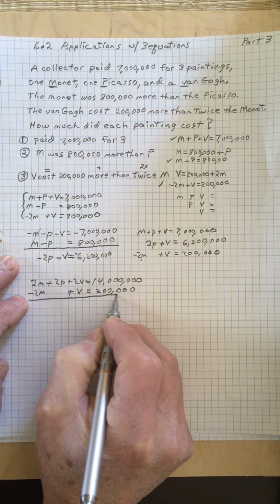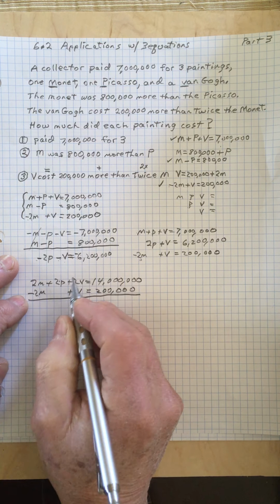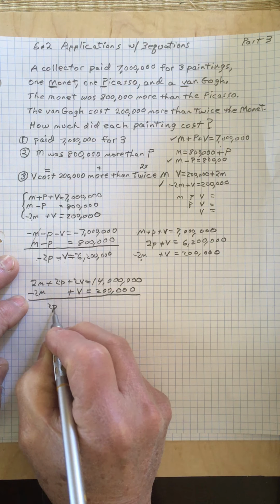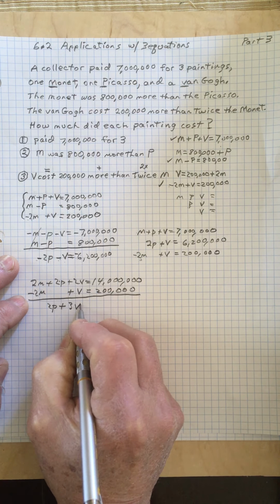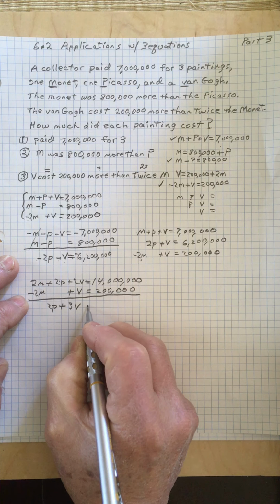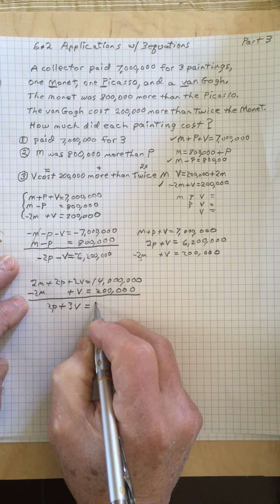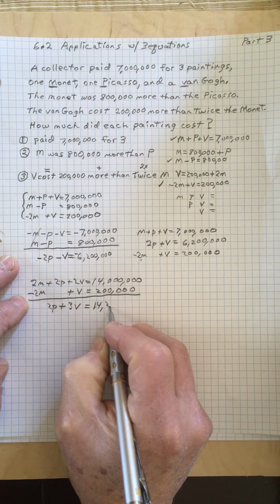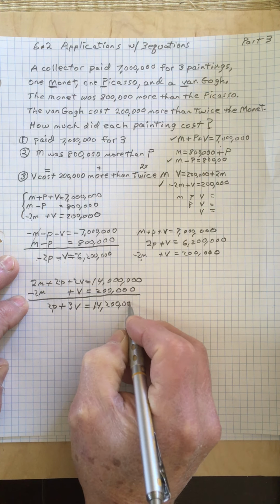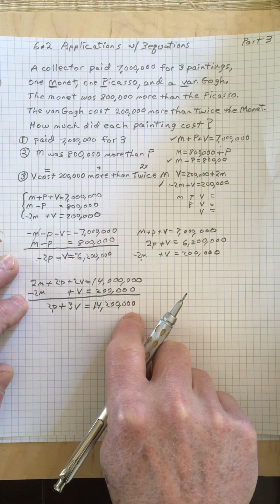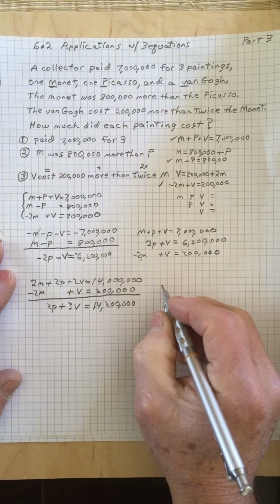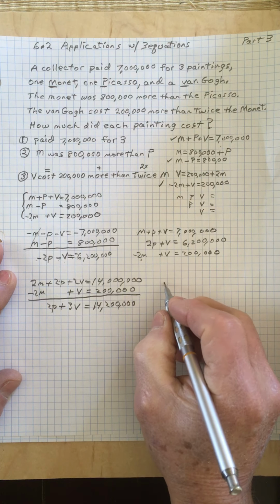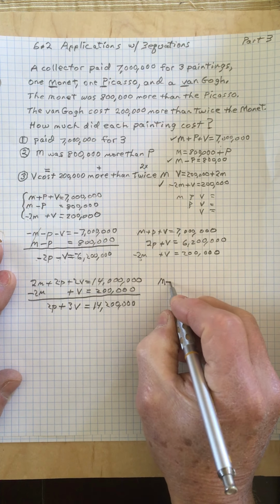So if I add these up, I get 2p plus 3v equals 14,200,000. So that's my new third equation. So let's go ahead and rewrite our system here.